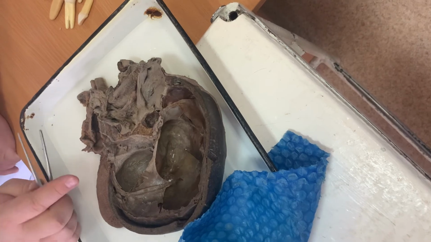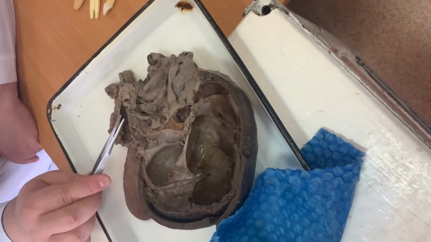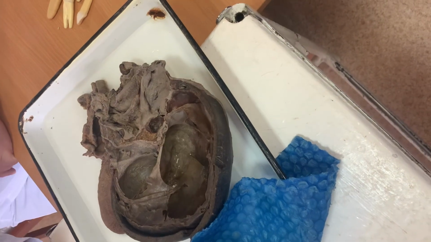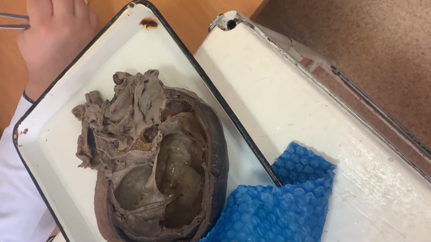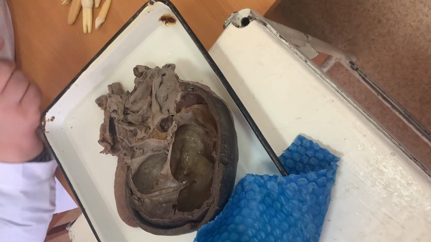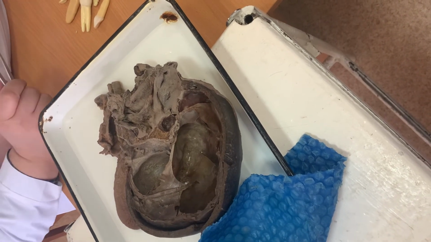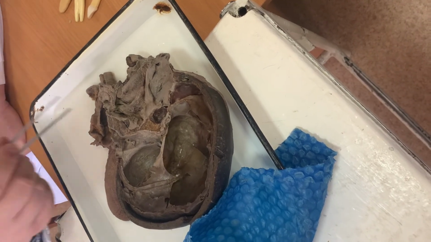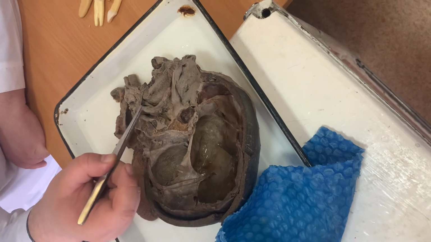And the laryngeal part of the pharynx is in front of the fourth, fifth, and sixth cervical vertebrae. And at the level of the sixth, sometimes the seventh cervical vertebra, the pharynx continues into the esophagus. Is it clear? Now, here it is, that is musculus uvulae.